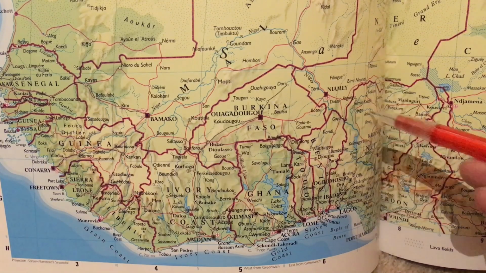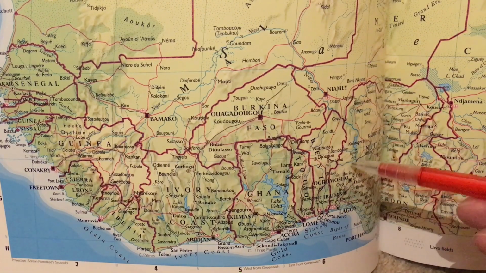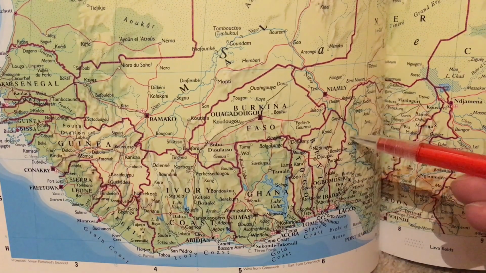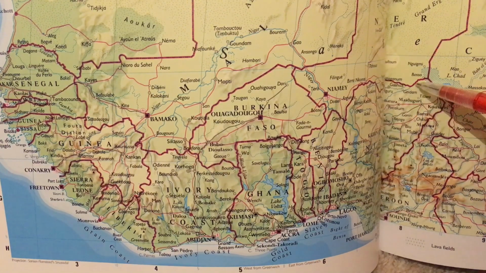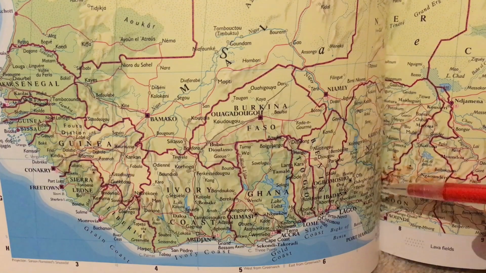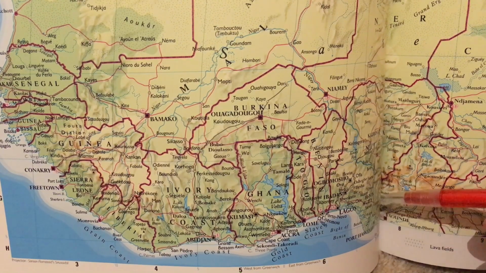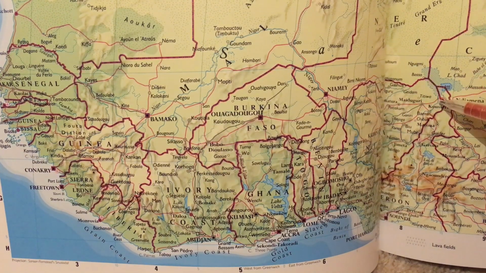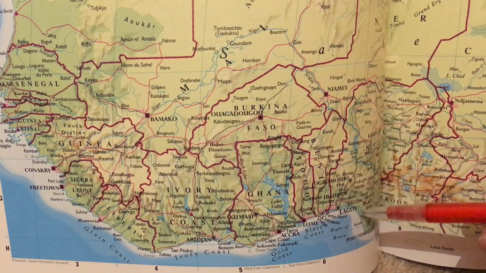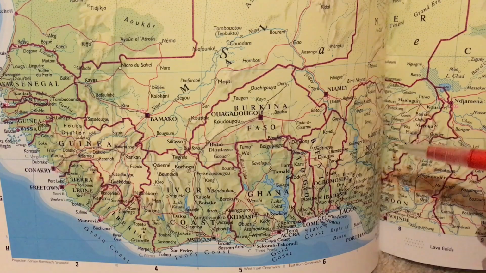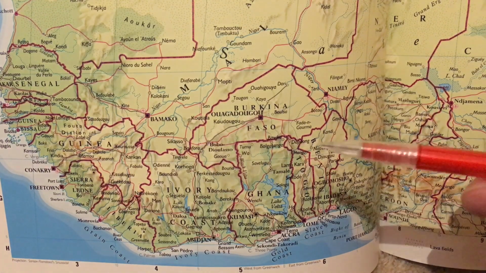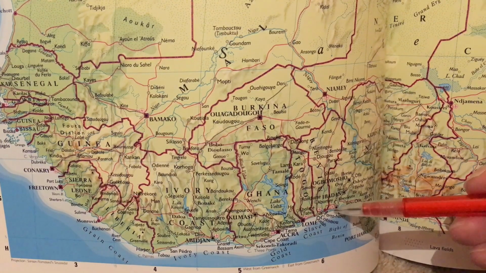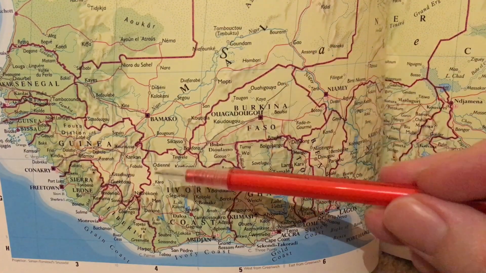And then of course we've got Nigeria with Lagos. And the capital's just here. As I said before, it's a really, really geographically large and also highly populated country within Africa as a whole, let alone West Africa. I'm just going to move the camera up and we'll have a little look as well at a closer look at some of these countries up here. Now we've taken a look at these.